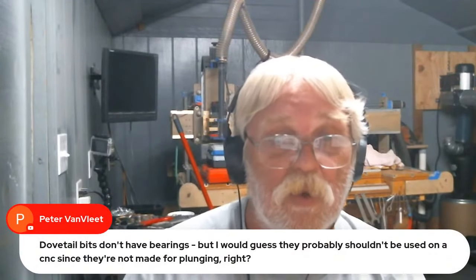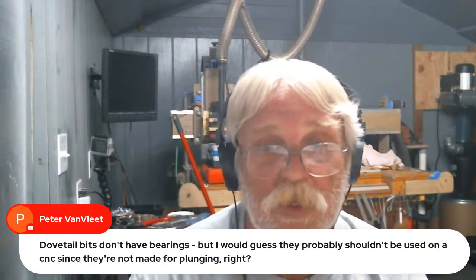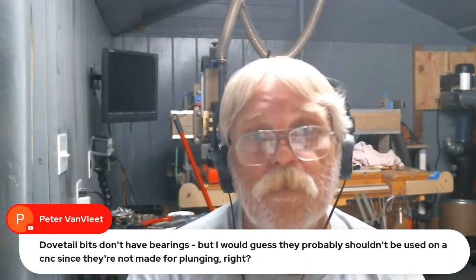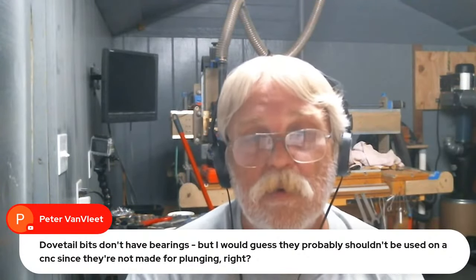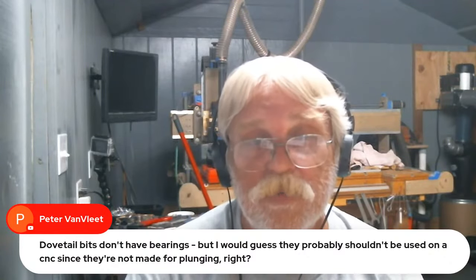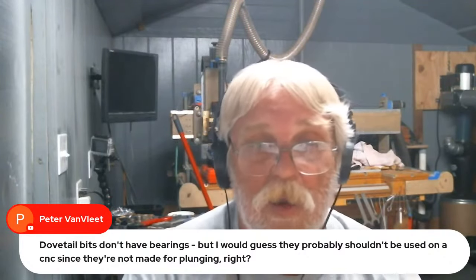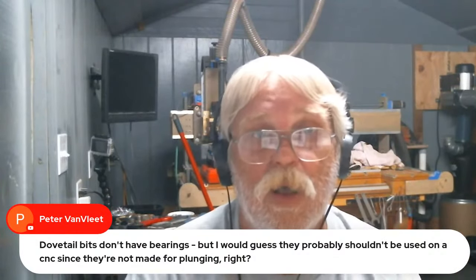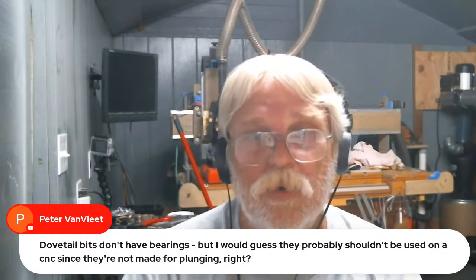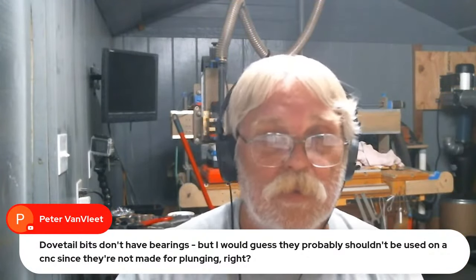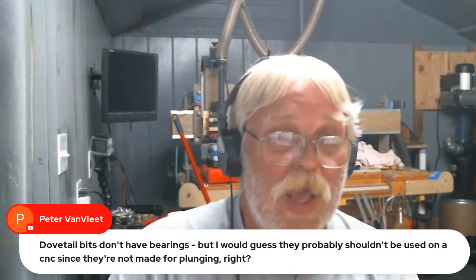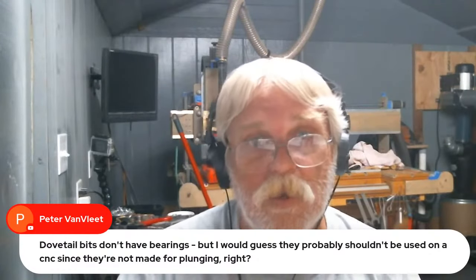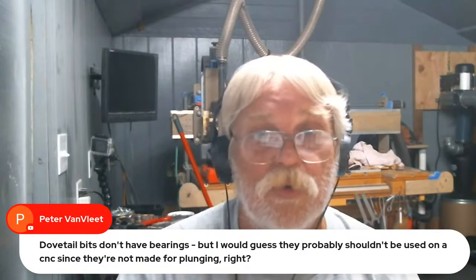Peter Van Vliet says dovetail bits don't have bearings, but I would guess they probably shouldn't be used on a CNC since they're not made for plunging, right? If you can ramp in your plunge moves, you can use it. And watch this space for dovetail bits, because later on down the road I am going to get into some vertical work holding and using dovetails. But yes, you can use a dovetail bit, you just have to be able to ramp in those plunge moves. That's all.